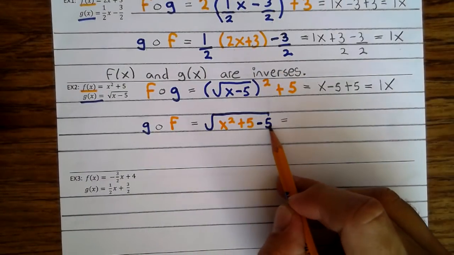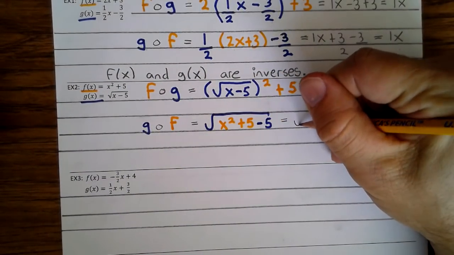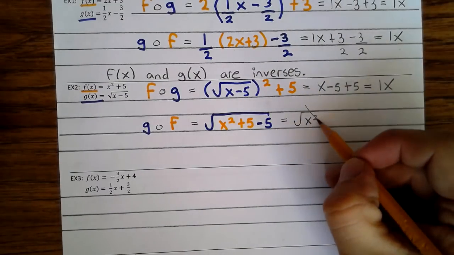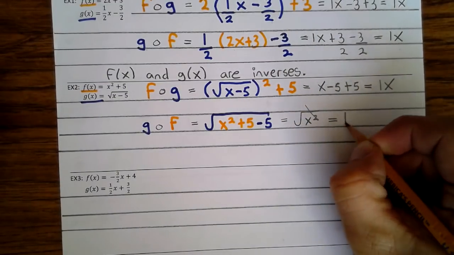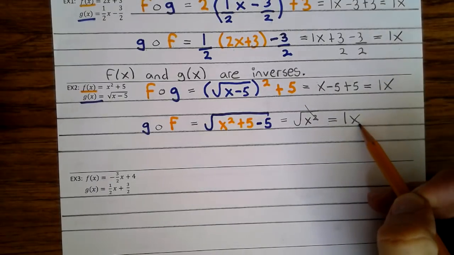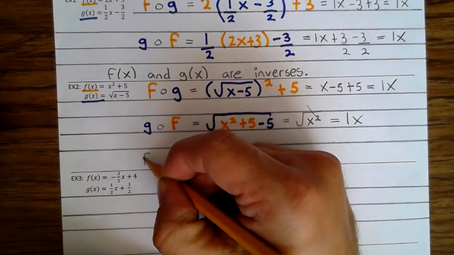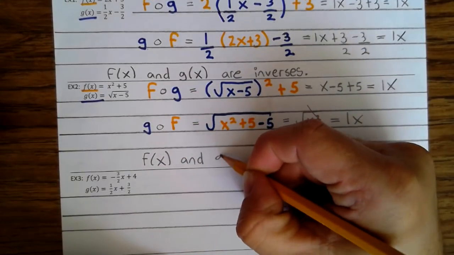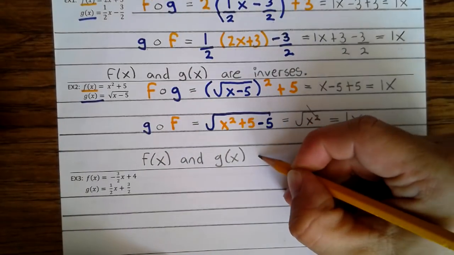Well, first off, the 5 and negative 5 cancel, so then you're left with the square root of x squared. Same scenario, this becomes the power of 1, so you're left with 1x. So since you get x and x, we can say that f of x and g of x are inverses.